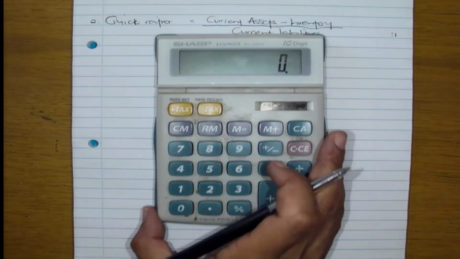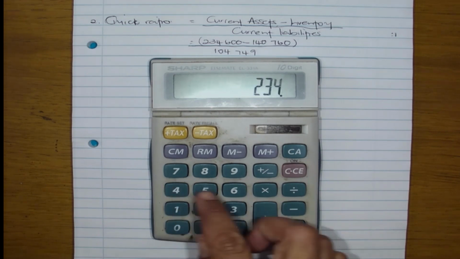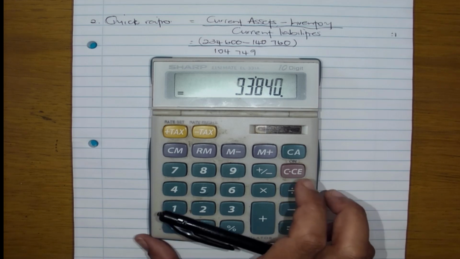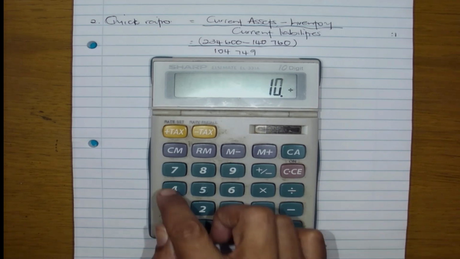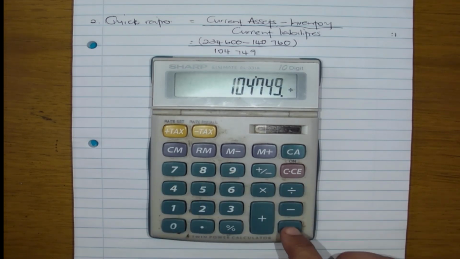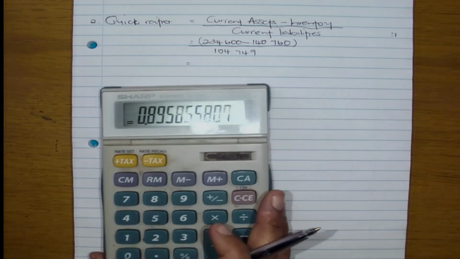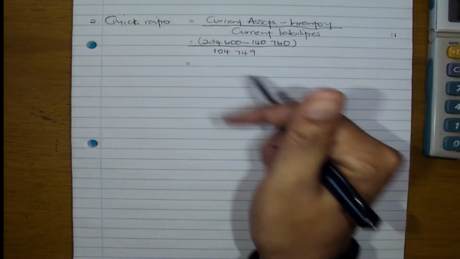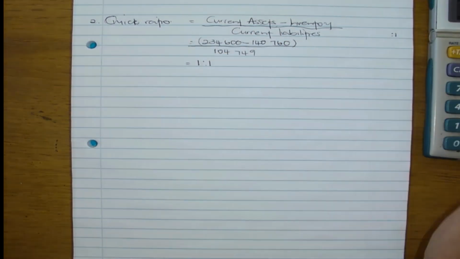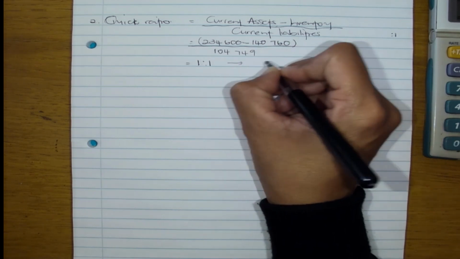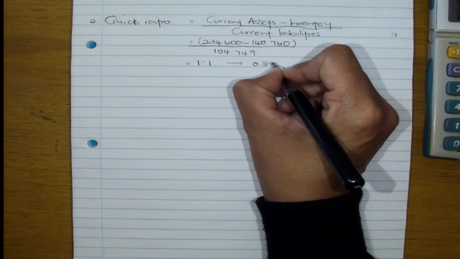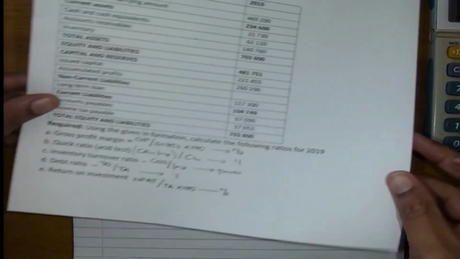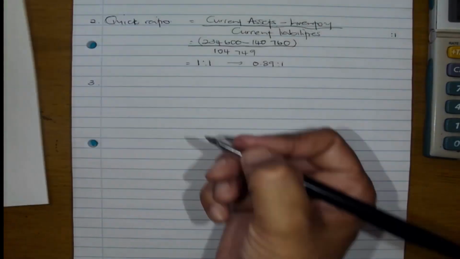So then let me just do my calculations. 234,600 minus 140,760 is equal to, divided by 104,749 is equal to, right? So this answer is actually round off 1 is to 1. If not rounding off, it will be 0.89 is to 1.